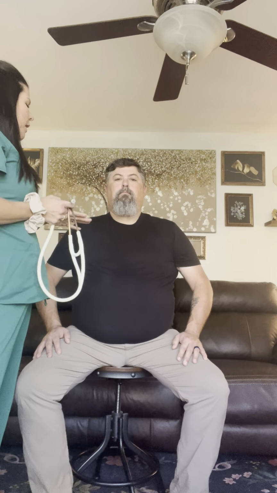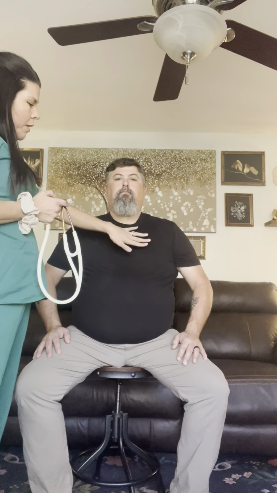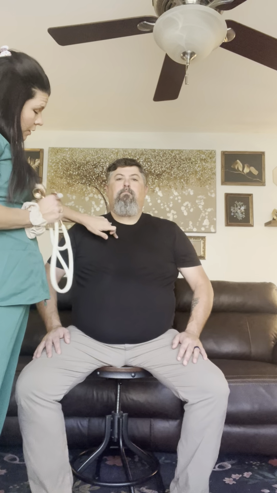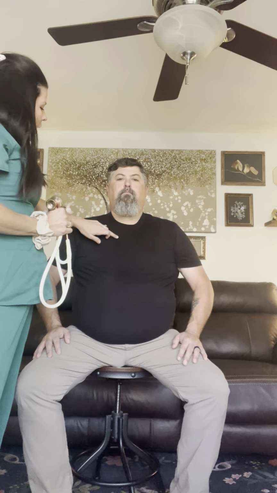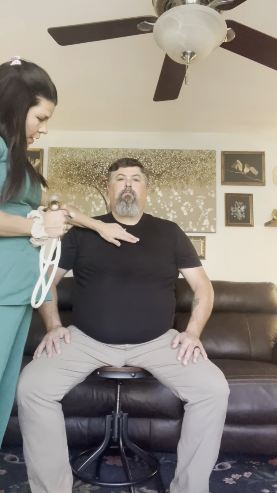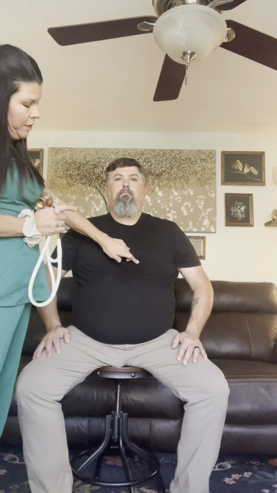Okay, so while he's in this position, my patient would probably have his shirt off, but I would be inspecting and assessing his precordium area, looking for any abnormalities, deformities, or any lesions. And I will go ahead and identify his aortic point, which is his 2nd intercostal to the right of the sternum. His pulmonic point, which is the 2nd intercostal space to the left of the sternum. His Erb's point is at the 3rd intercostal to the left of the sternum. His tricuspid point would be at the 4th intercostal space to the left of the sternum.